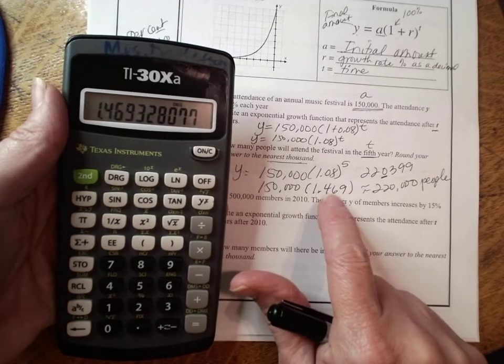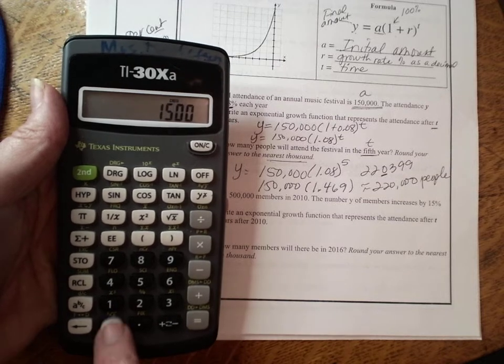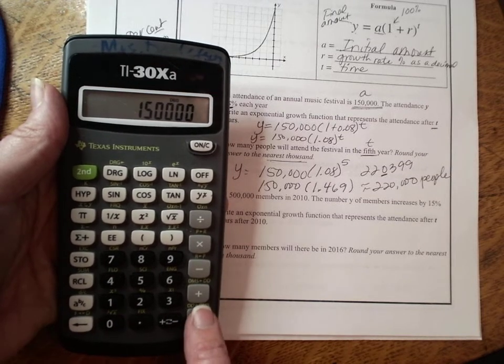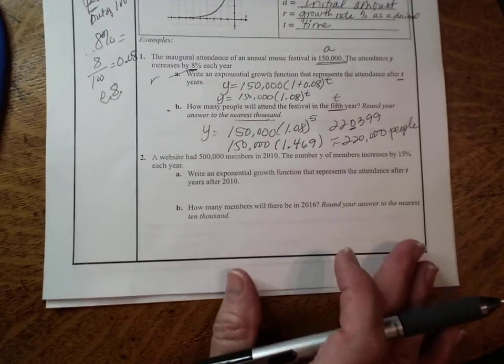I always write that down just in case I made a mistake somewhere, so I can find it, because I don't know what I typed in my calculator. Now, if it's increasing and you get a decrease, a lower number, something's wrong. All right? Okay, so now let's try this one.